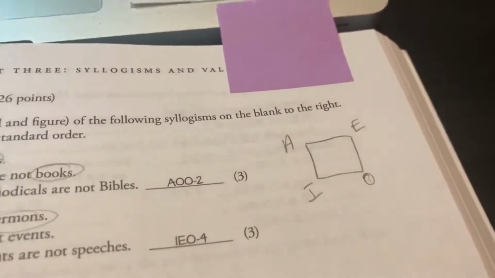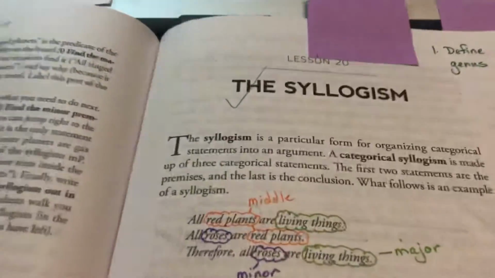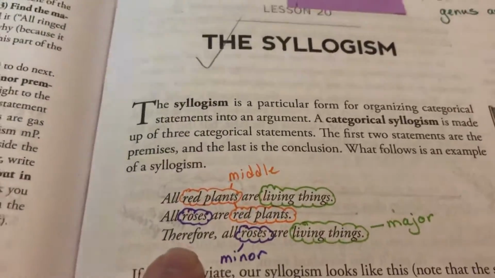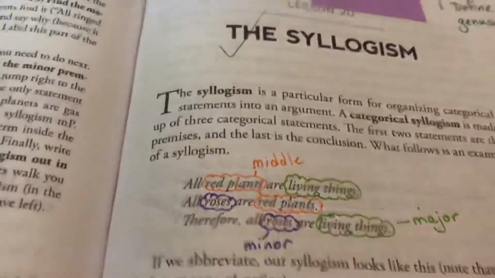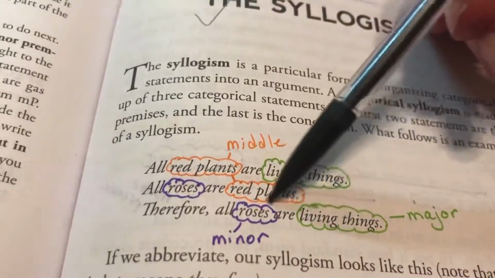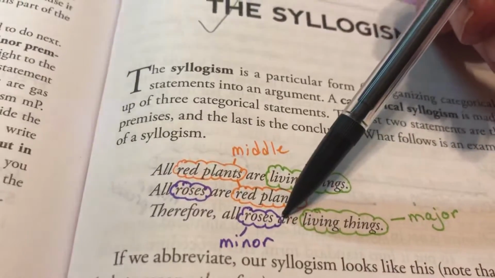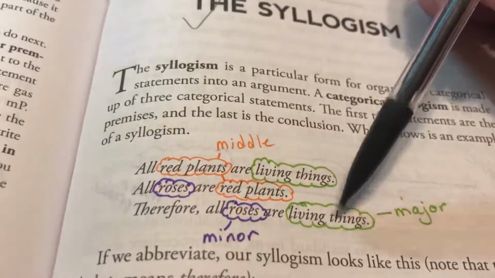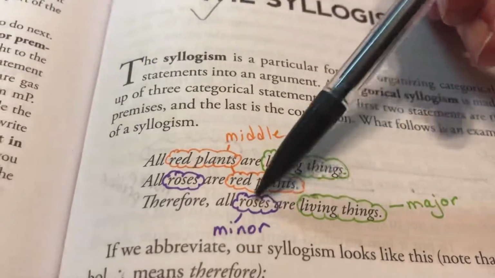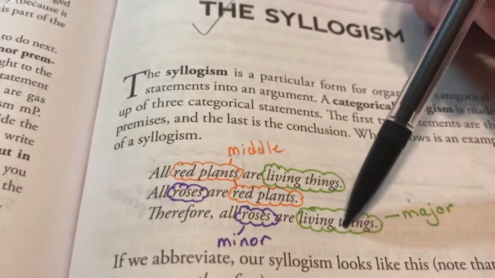The next thing you need to know is the difference between the major and the minor and the middle. They say in order to figure that out, the first thing you do is if you look at a syllogism, when you go to your conclusion statement, your minor is always the subject. You'll have a linking verb. Your major will be what follows the predicate. They call this the subject and this the predicate. So your minor is always in this spot. Your major is always in that spot, right?